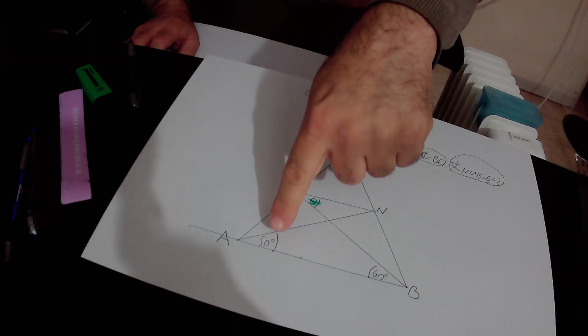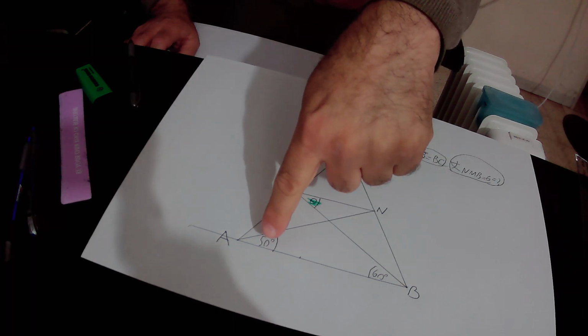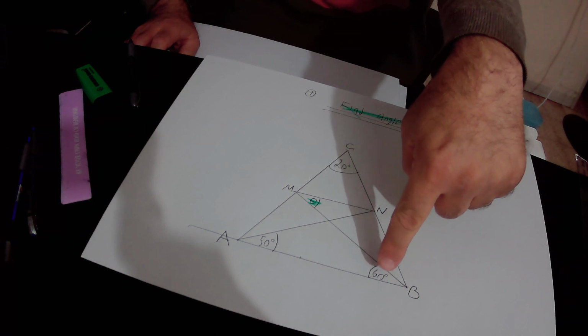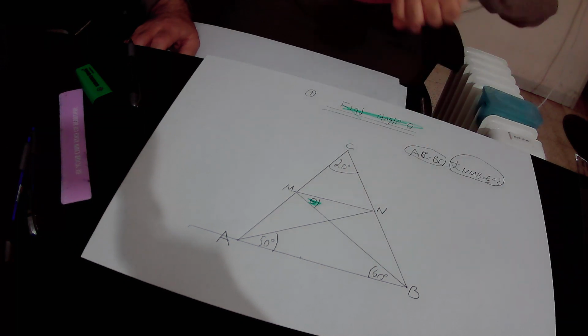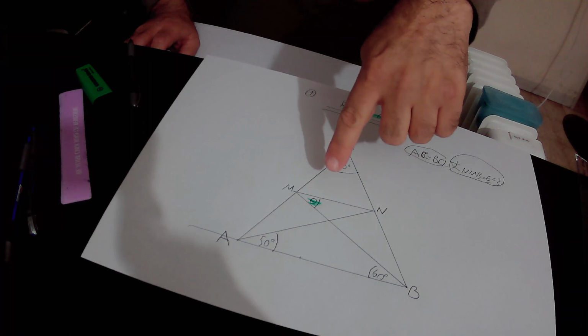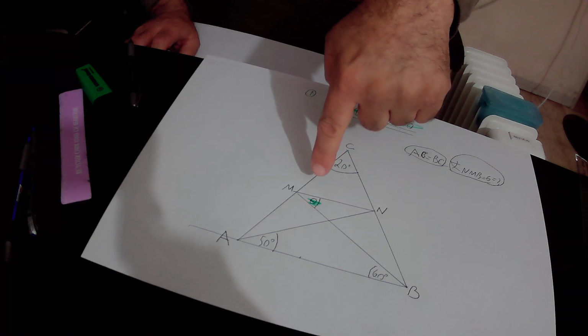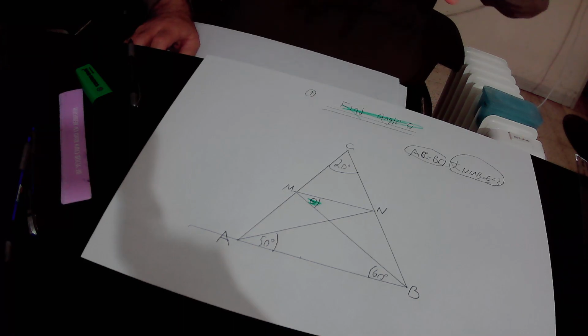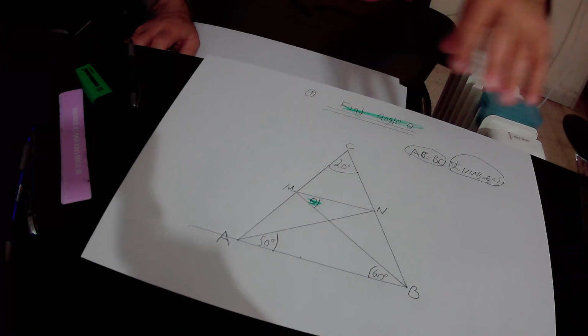This angle NAB equals 50 degrees, and this angle NBA equals 60 degrees. Our mission is to find out the value of this angle, that is equal to theta. So we'll focus on triangle ABC.